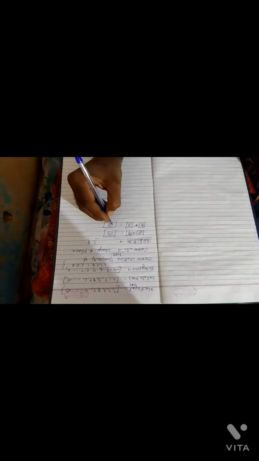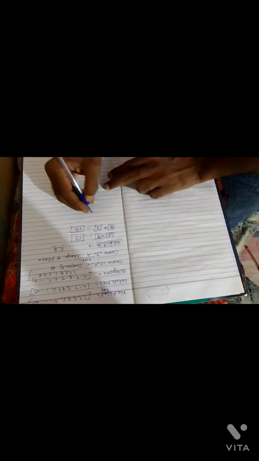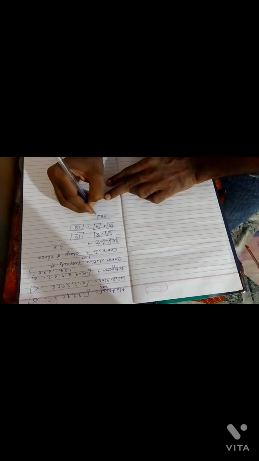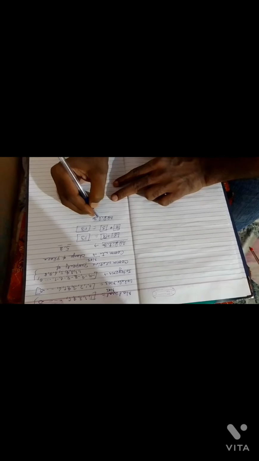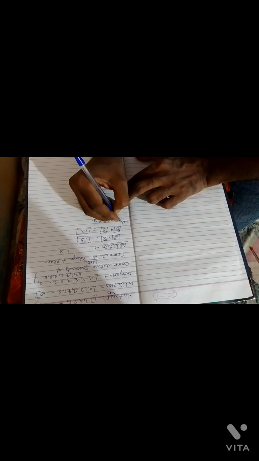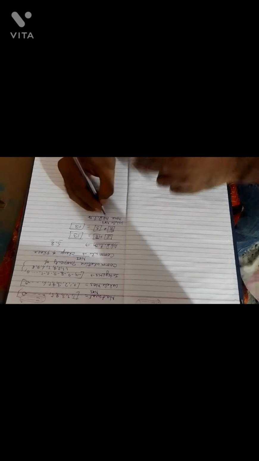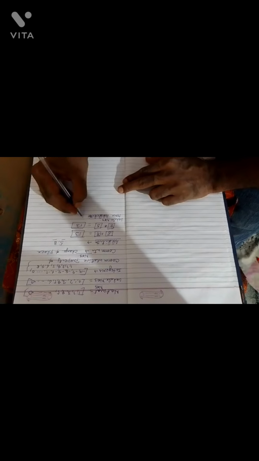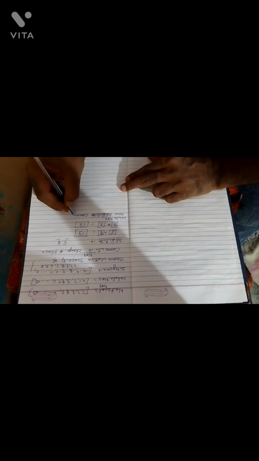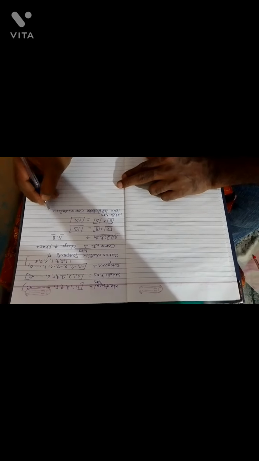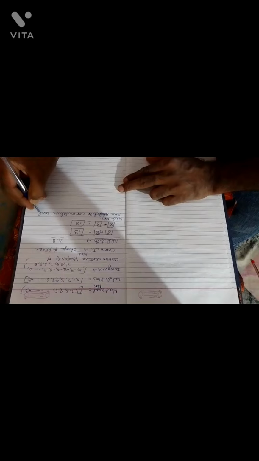So we have seen there is no change in the result of these two numbers even if we change their place. So we can say whole numbers are commutative under addition.